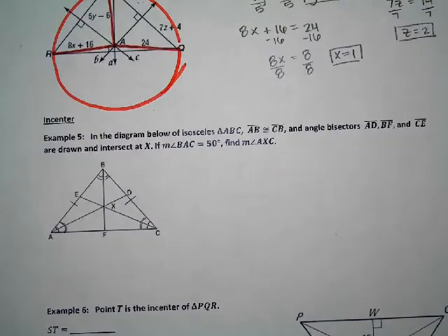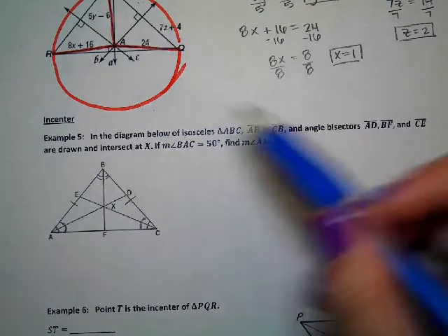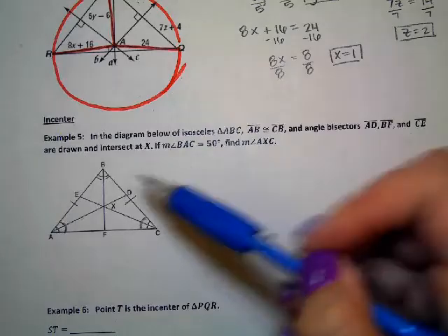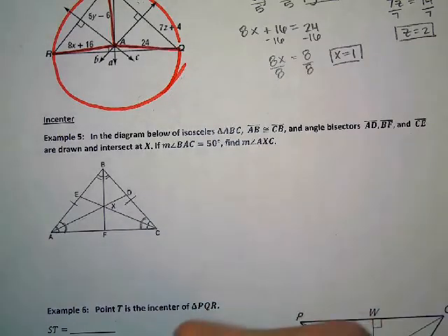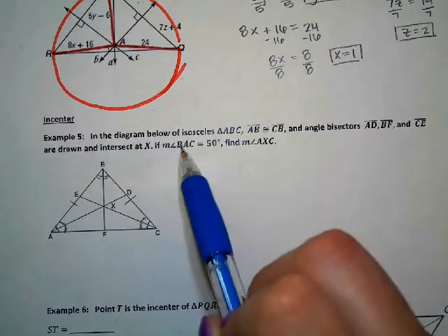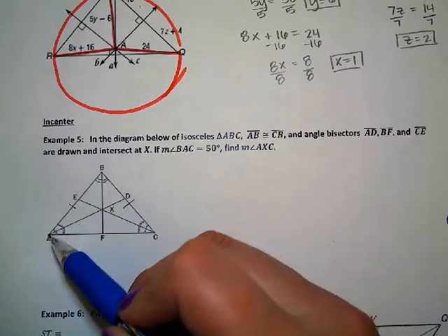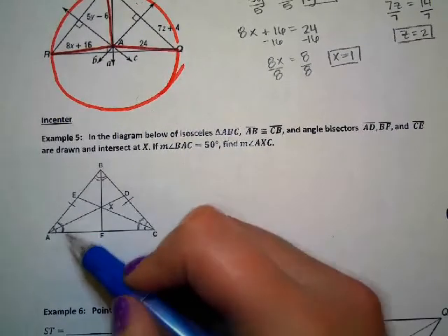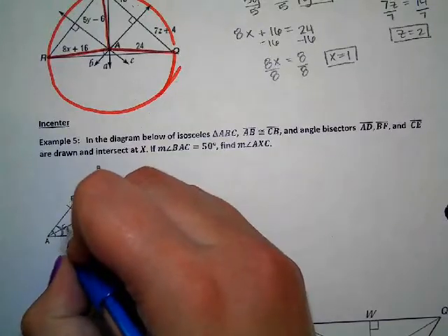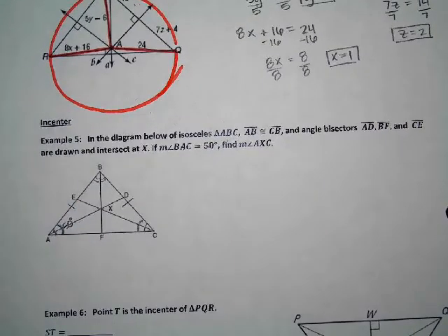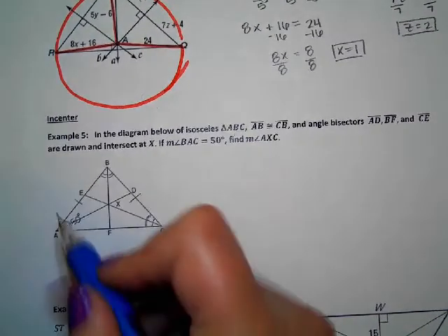Okay. So they said the measure of angle BAC. So from B to A to C. So this entire thing is 50. If the entire thing is 50, then what are the individual angles? Okay, so I'm going to go ahead and erase this. And I'm going to write 25, 25.